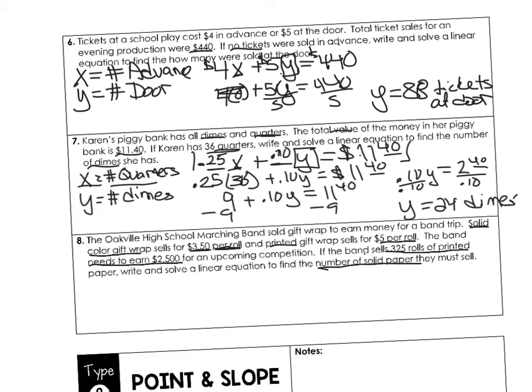Okay? So we're going to say that X is printed and Y is solid. Okay? So let's write our situation. We got two different types of paper. $3.50 per roll for solid. All right, so it's $3.50 for solid.